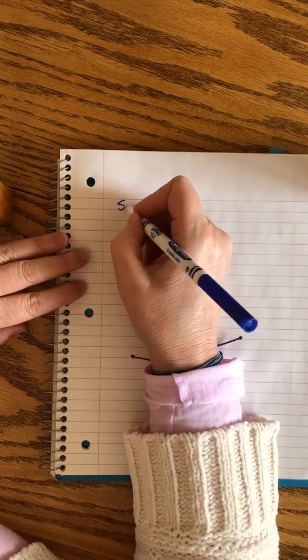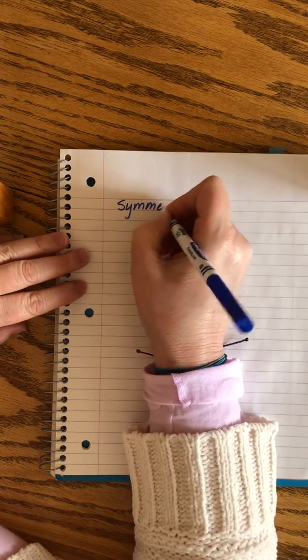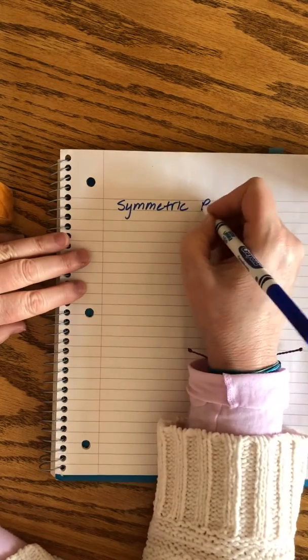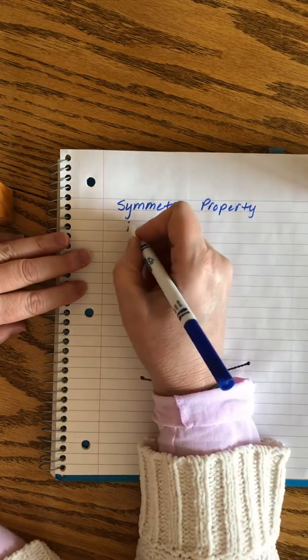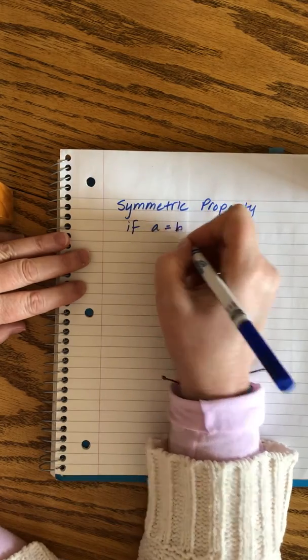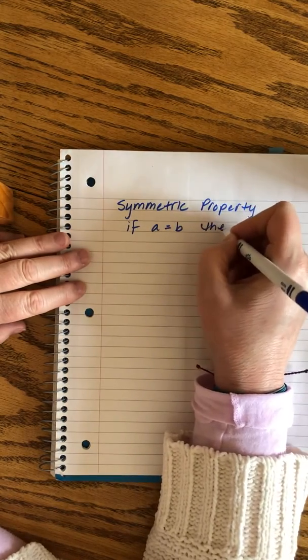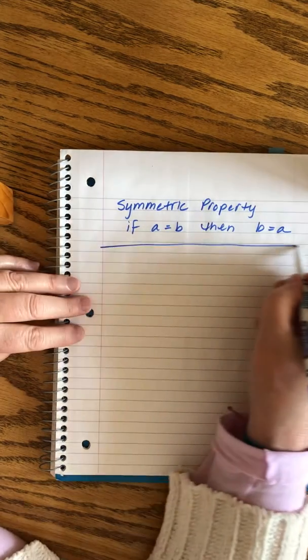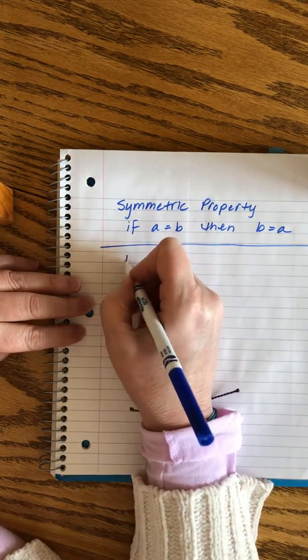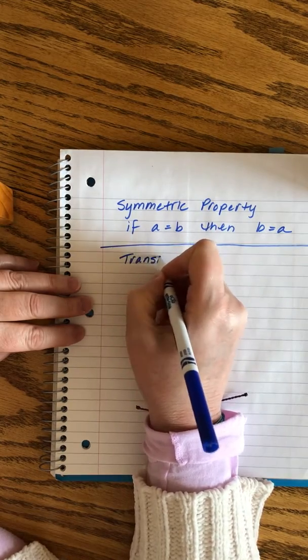Symmetric property. This is another one. It's going to hurt a little bit. If A equals B, then B equals A. I'm not going to say anything, Caleb. Transitive. This is the last one.